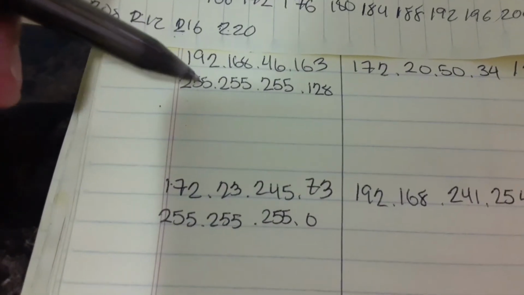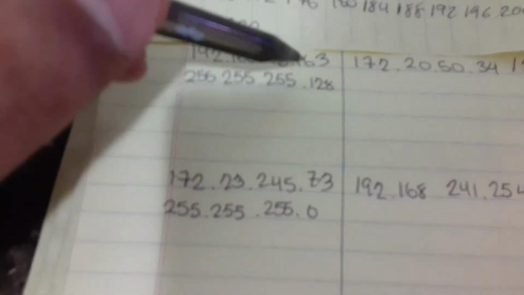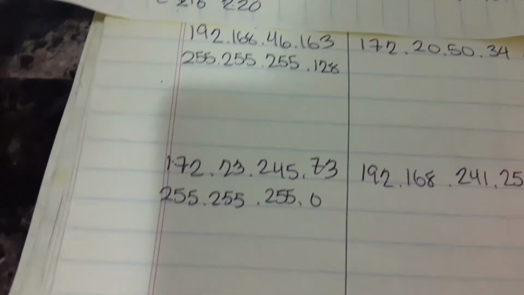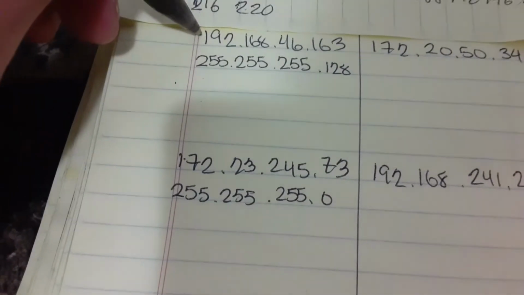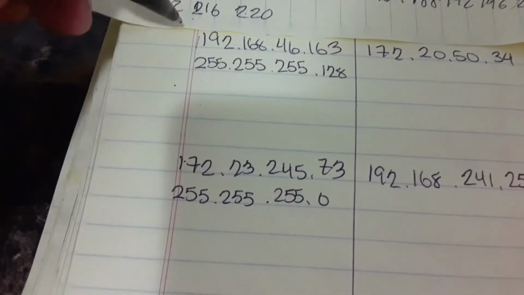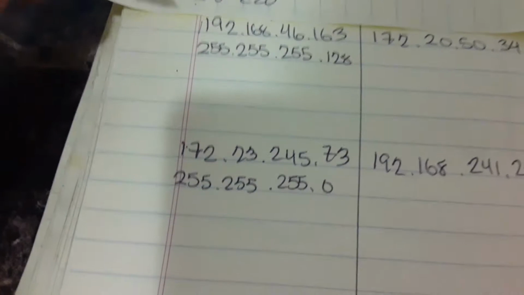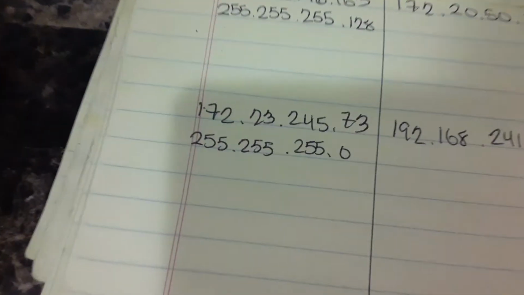So it gives me the IP address and it gives me the subnet mask already. So taking a look at it, I already know, even before this, that this is a Class C because it starts with 192. So it already did a quarter of the job for me.